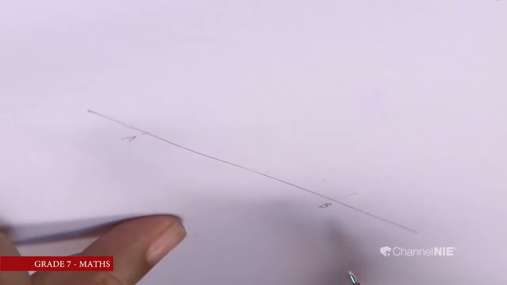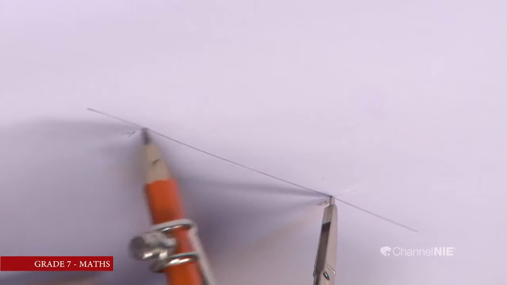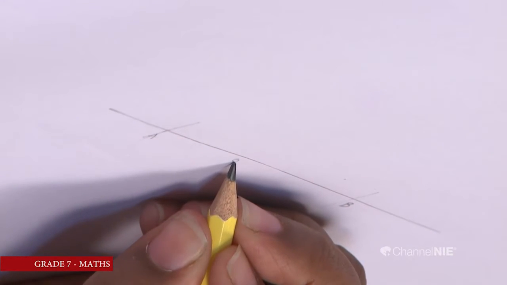So, without changing the distance in your pair of compasses, once again place your pair of compasses on B and draw an arc to go through point A. Right. Now, we have to mark the distance from A to B, that is 8 centimeters. So, we have to write it.